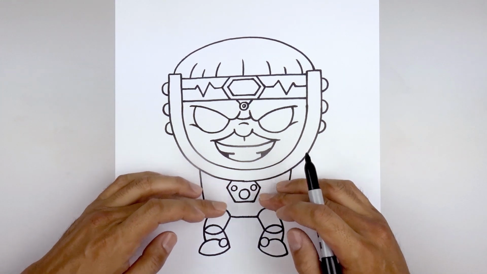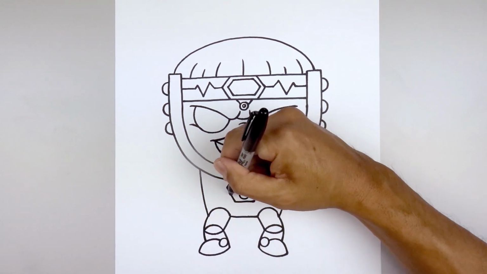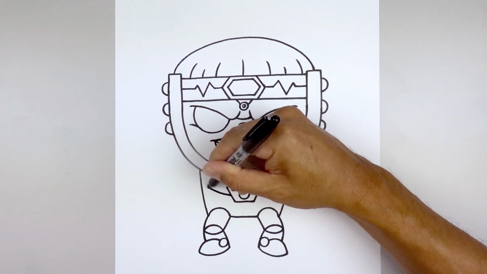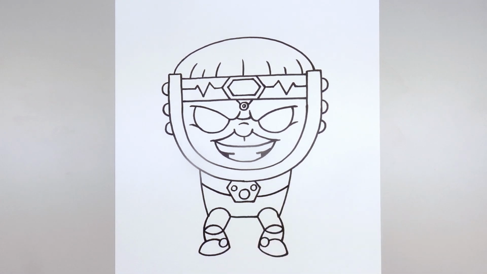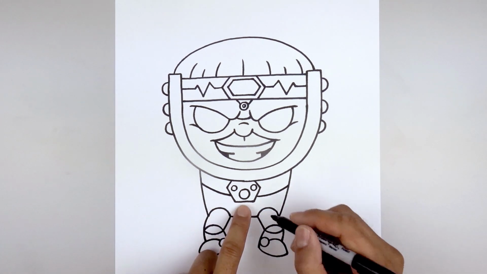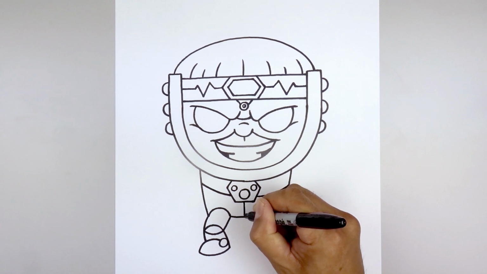And we'll separate the top and bottom of the body. Starting on the left side, going out and then bend that up. And then from the middle, we'll draw a straight line coming down.